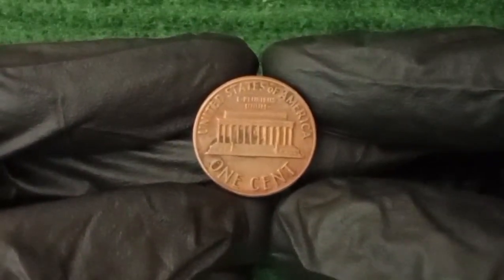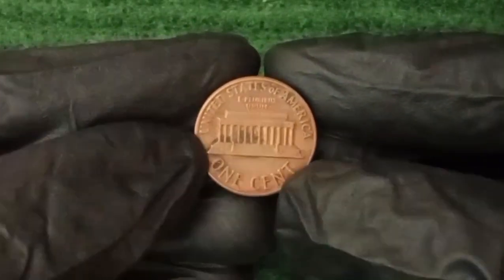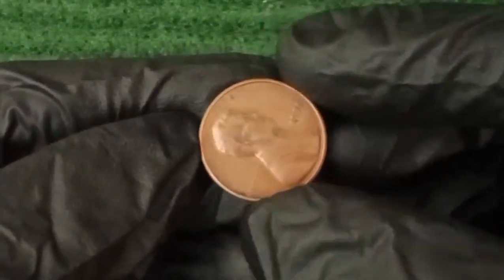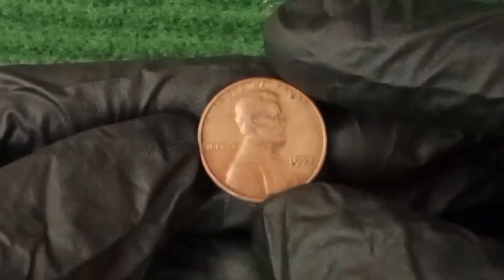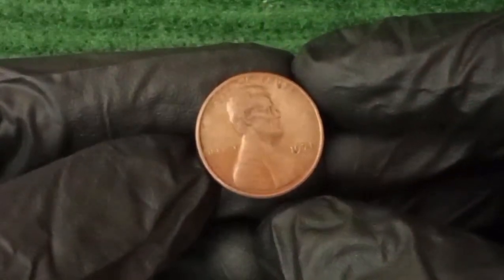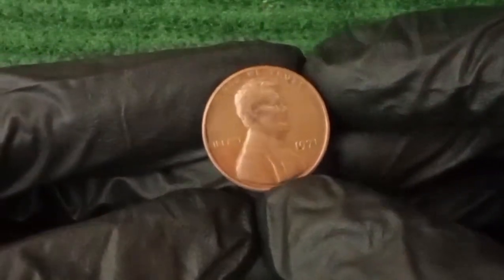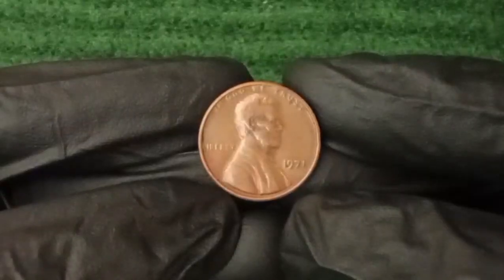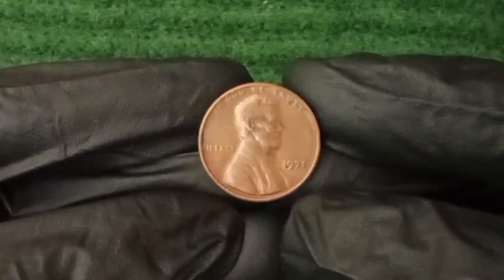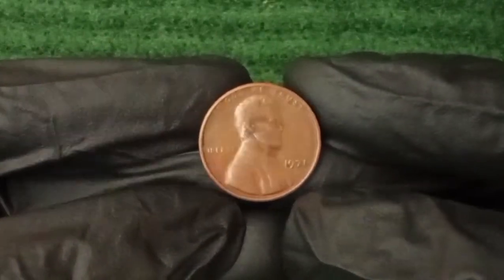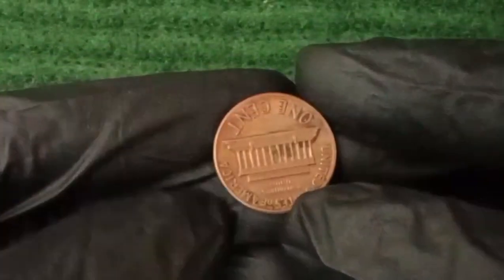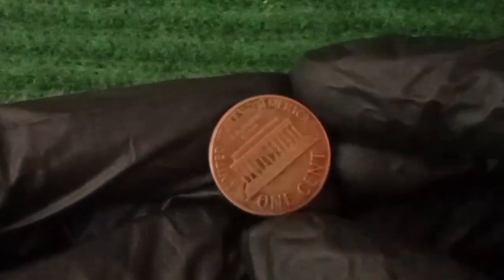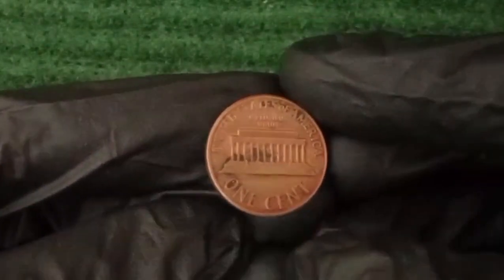The Lincoln 1-cent coin, commonly referred to as the Lincoln penny, holds a significant place in American numismatics. First introduced in 1909 to commemorate Abraham Lincoln's 100th birthday, the penny has seen numerous design changes and mint variations over the years. Among these, the 1971 Lincoln penny is often a subject of intrigue for collectors and enthusiasts alike. This script delves into the value of the 1971 Lincoln 1-cent coin, exploring its historical context, variations, market value, and factors that influence its worth.